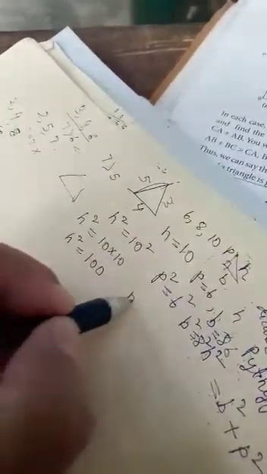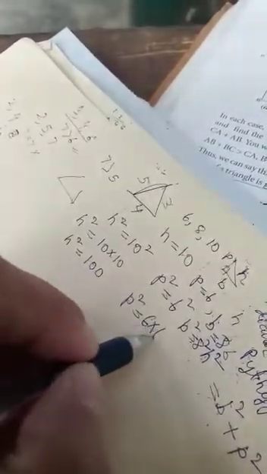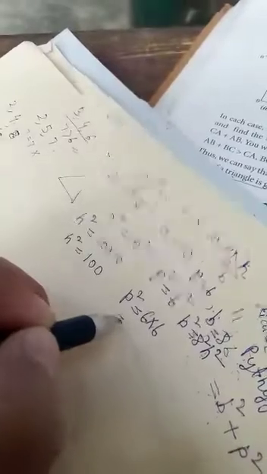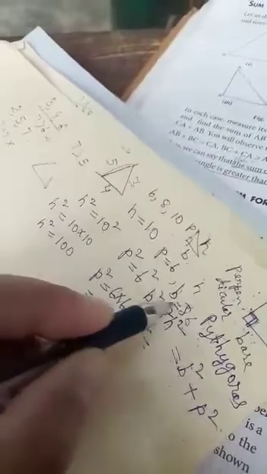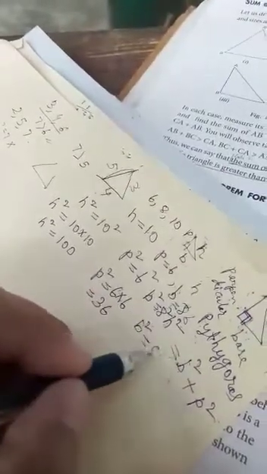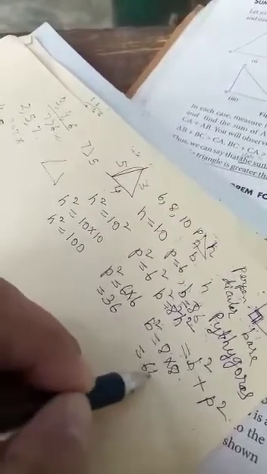Then P square. P square means 6 square, that means 6 into 6. 6 into 6 equals what? 36. So for the alphabet, we cannot remove the square, but for the number, when we finish multiplying, then we can remove it. Then B square, 8 square, means 8 into 8. 8 into 8 will be equal to 64.